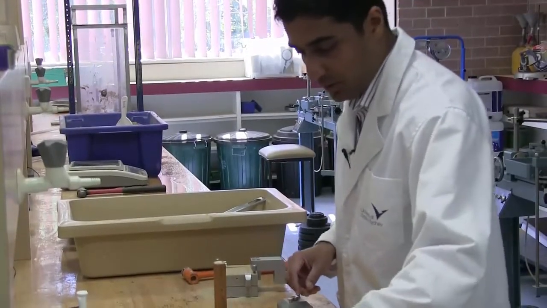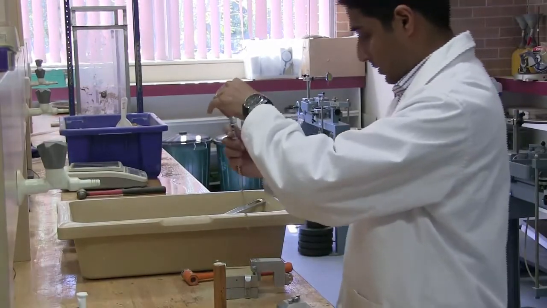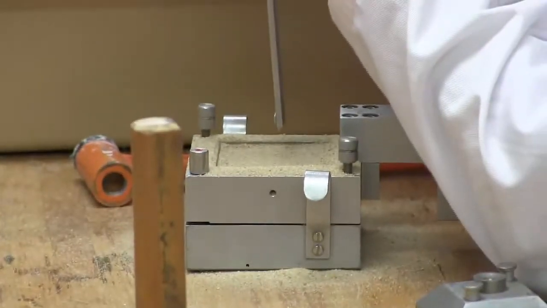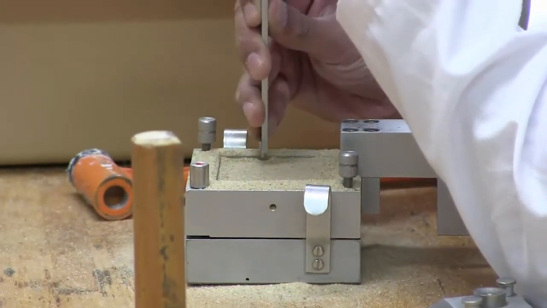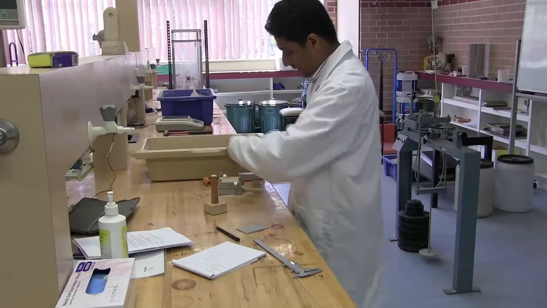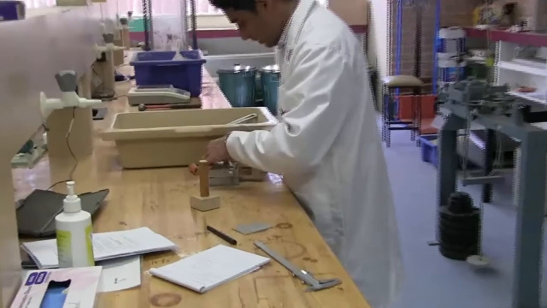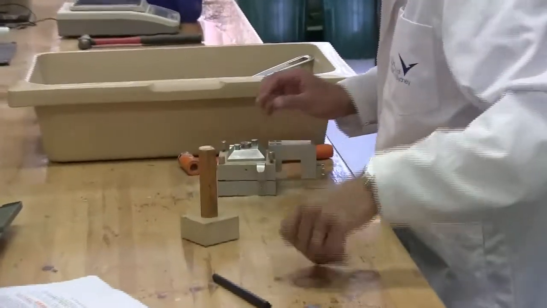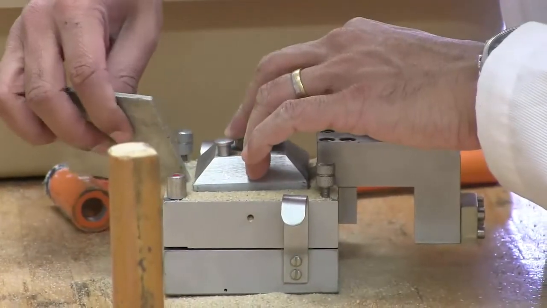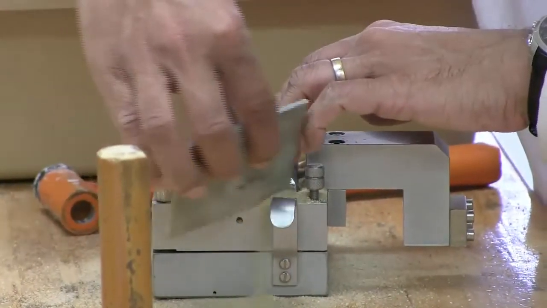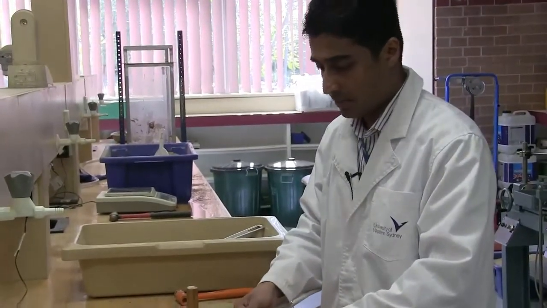Now you measure the depth of the sand sample. Now place the cap on the soil sample, wipe off excess sand around the block, and measure the weight again. That's the dense sand sample.